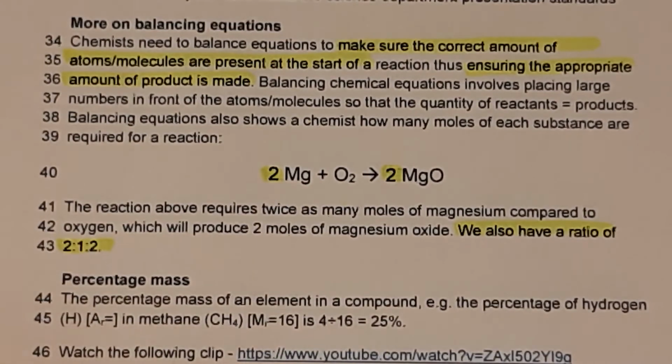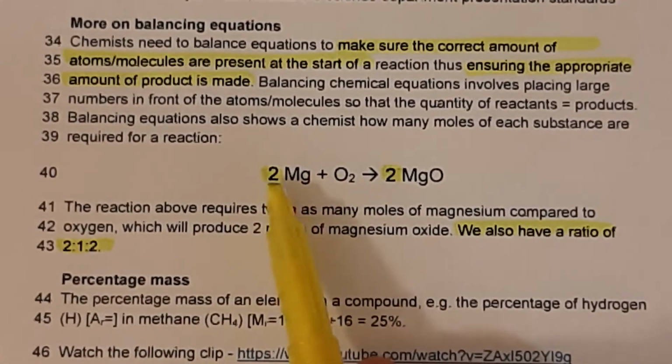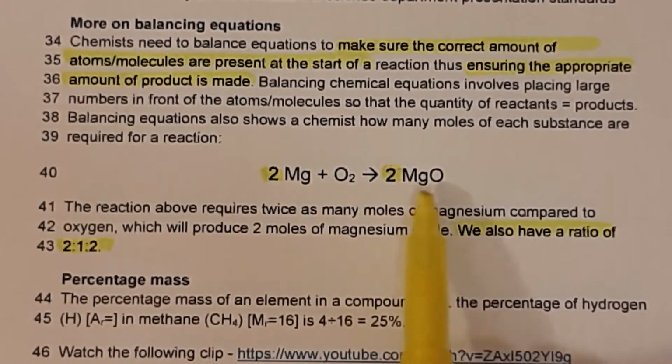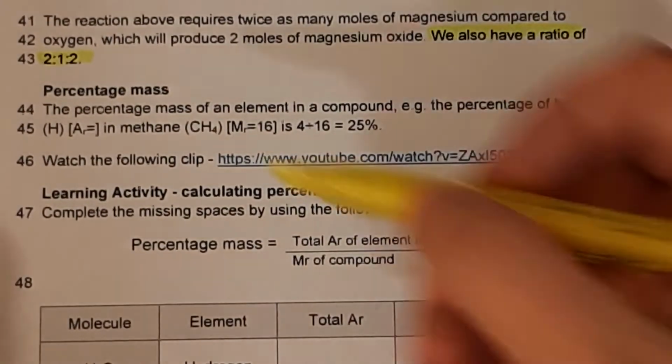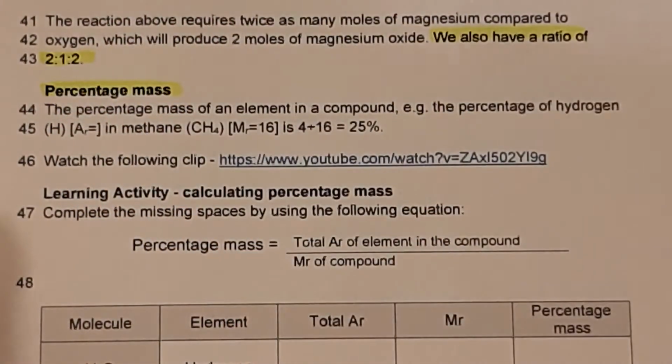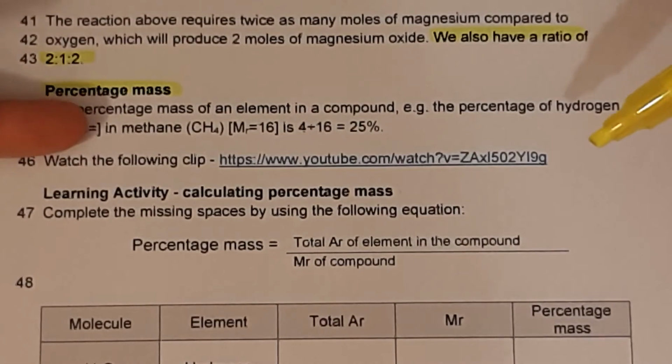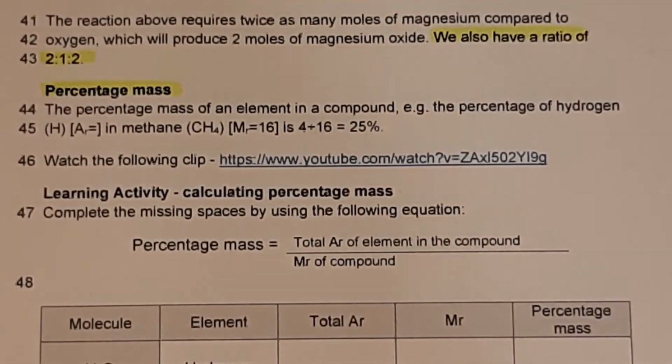So that will help the chemist know exactly how much of each reactant to put in to get their required amount of product out. Okay, percentage mass. So the percentage mass of an element in a compound is essentially us asking how much of this molecule, this compound, is made up of a particular atom. So for the example of methane, how much of methane is made up of hydrogen? Conversely, you could ask, well, how much of methane is made up of carbon?